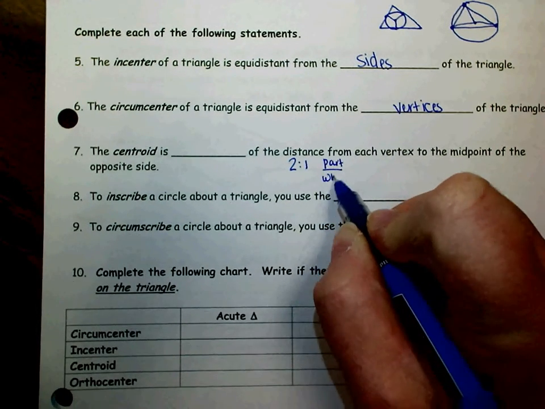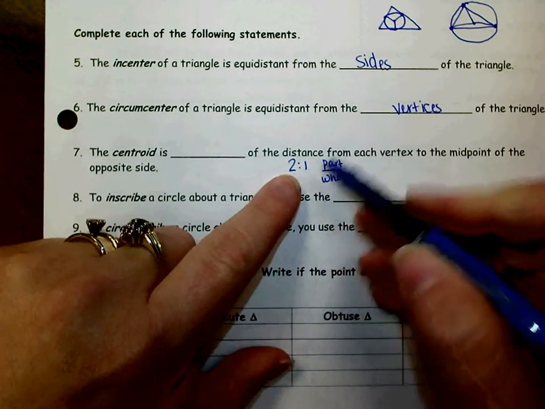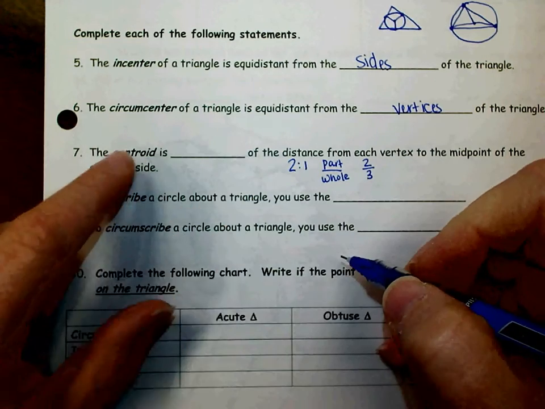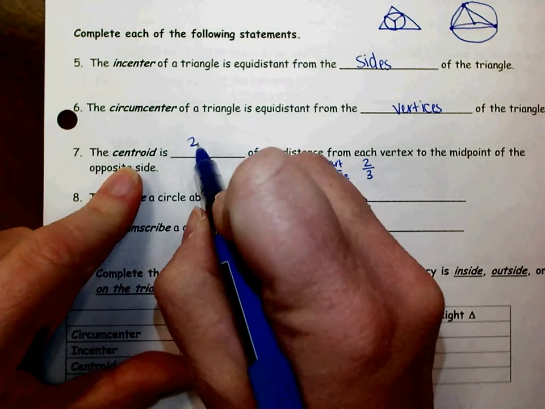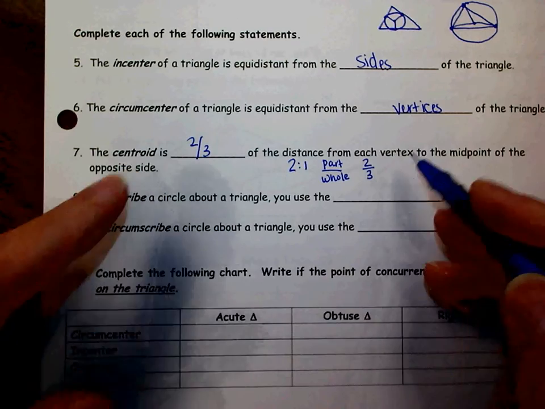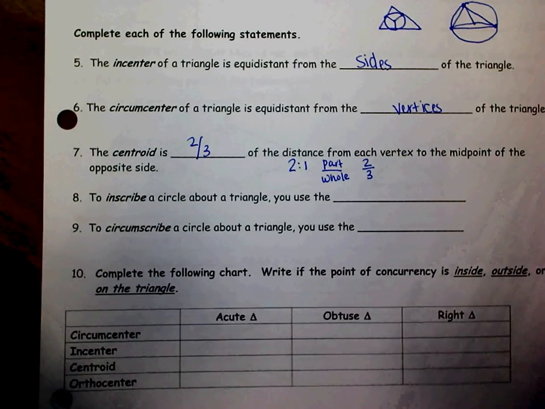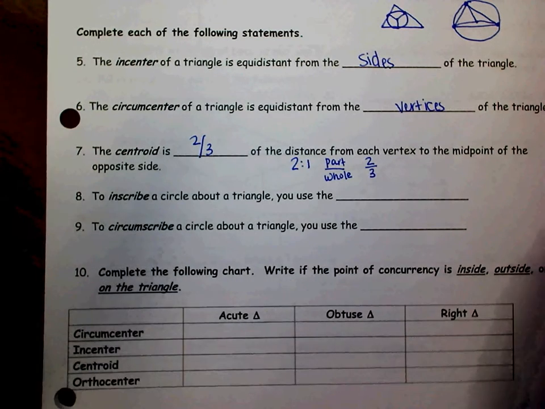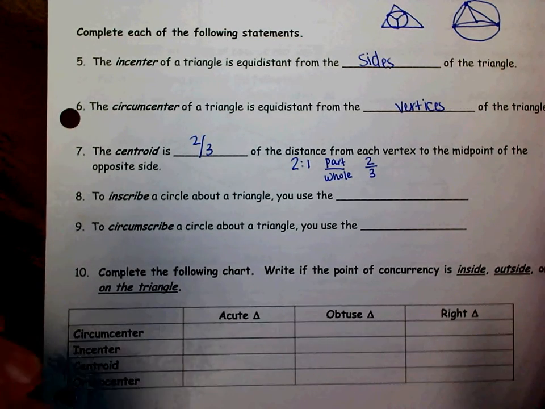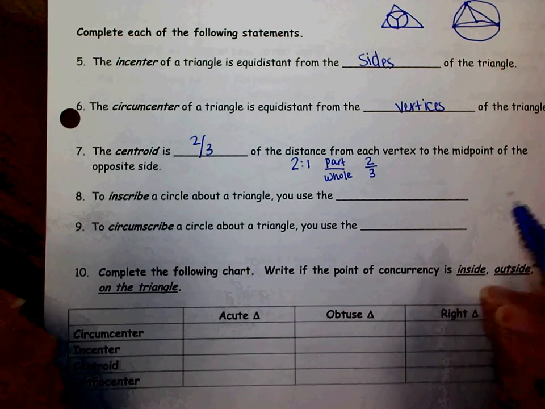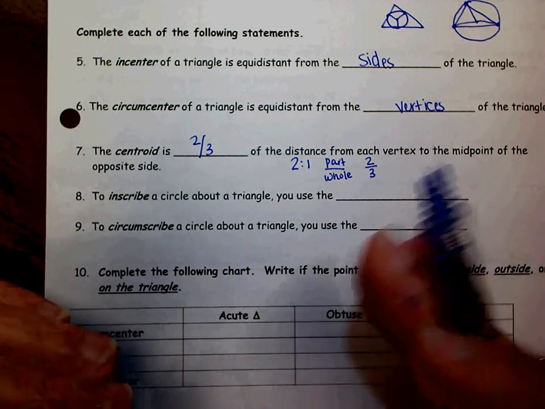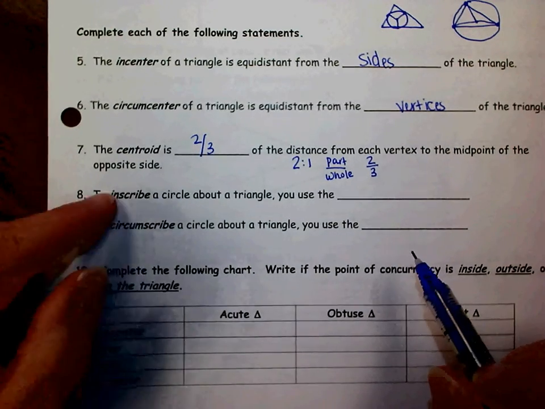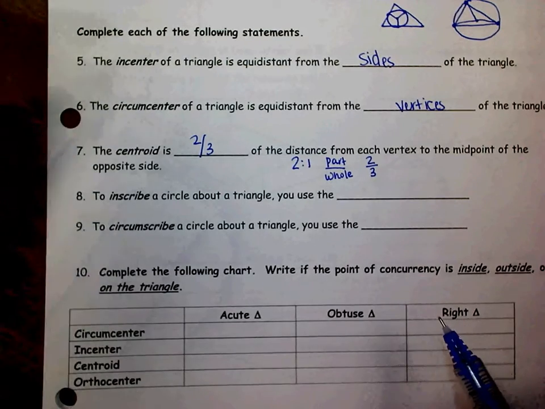And so if we do part over whole here, we would have the 2 as the part and the sum of 2 and 1 as the whole, meaning that the centroid is 2/3 of that entire distance from the vertex to the midpoint of the opposite side. So that's the fraction you're looking at there. That point is 2/3 of the way across that entire distance from the vertex to the midpoint, not 1/2. If it was 1/2, then each one of those parts would be congruent to each other. It's 2/3.